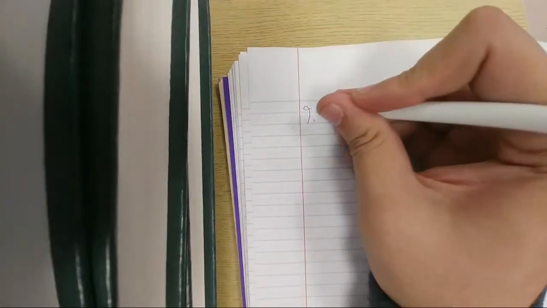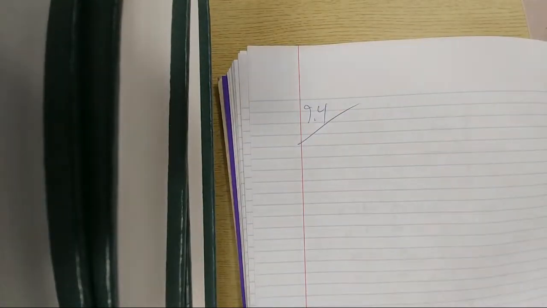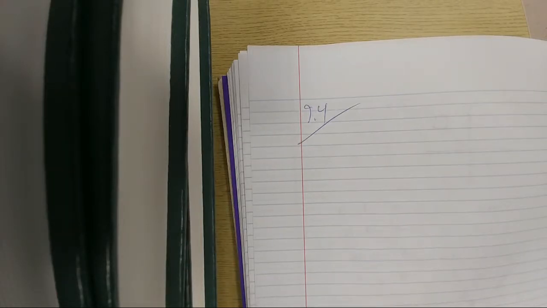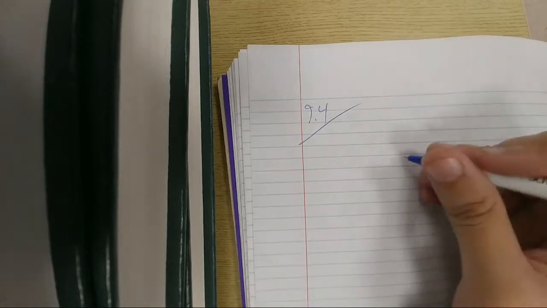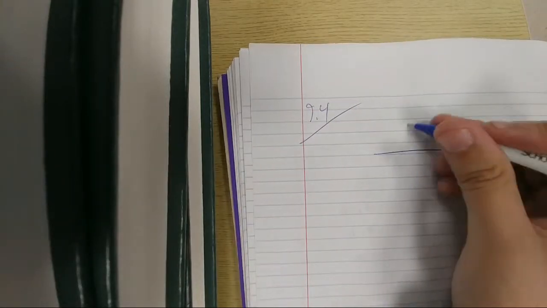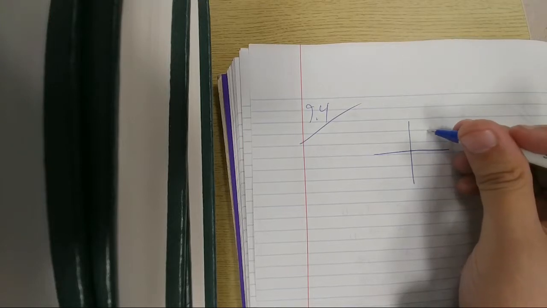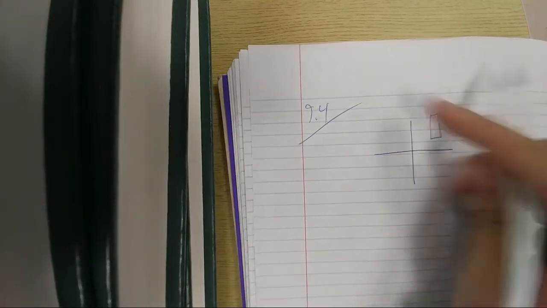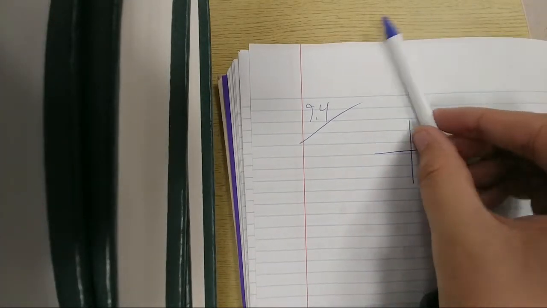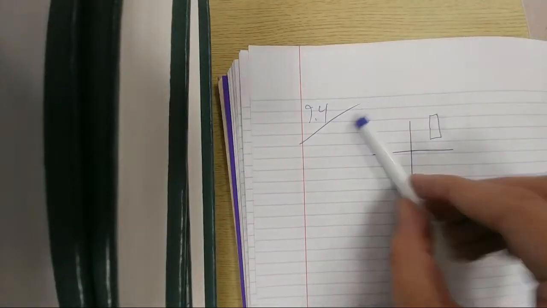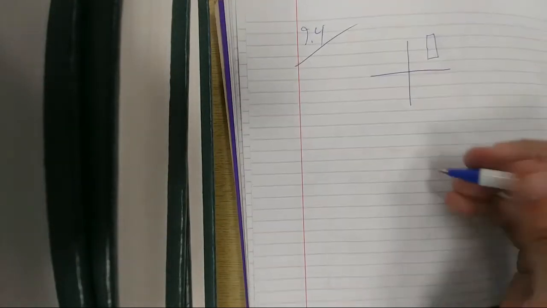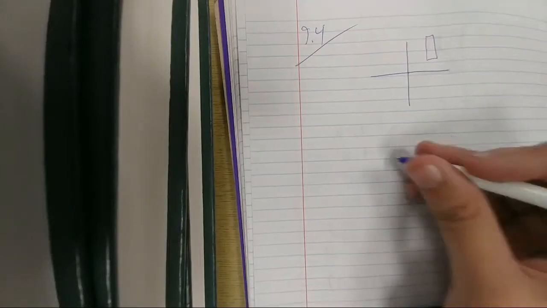9.4 over here, the last itty bitty piece of it is going to be reflections. Oh no, rotations, my bad. So what exactly is a rotation before I just move on? A rotation is, let's say I have a shape here. I want to rotate it. So it starts here, and I'll rotate it this way, or this way, or this way. I'm just going to go quick and tell you what the special rotations are.